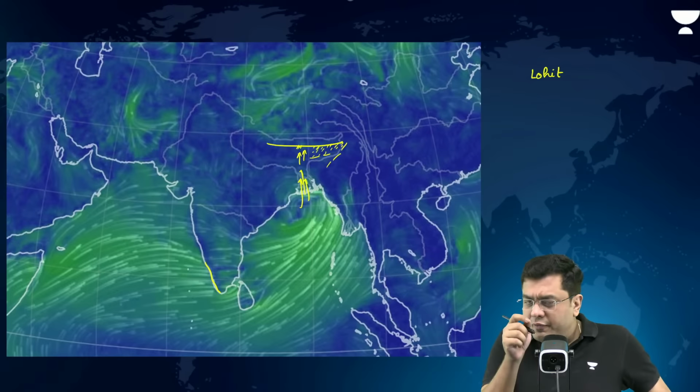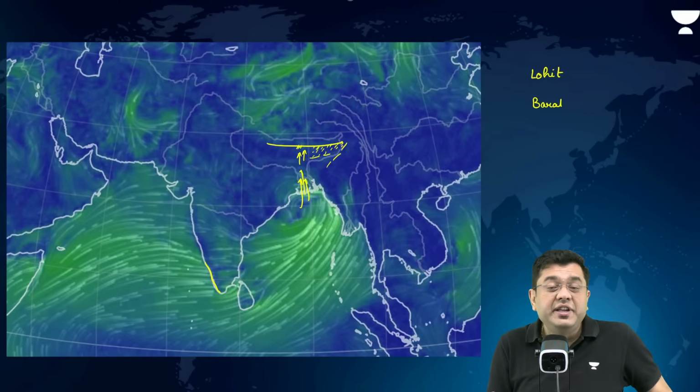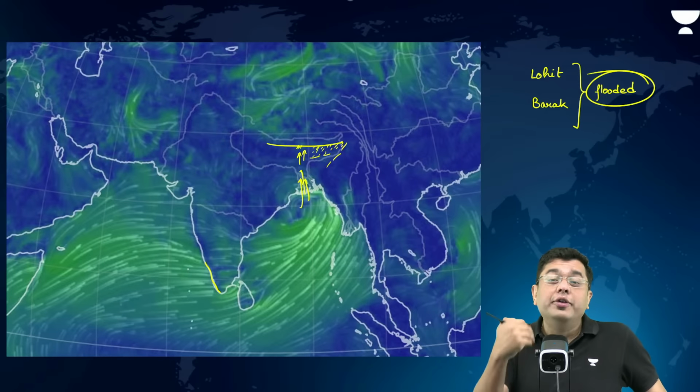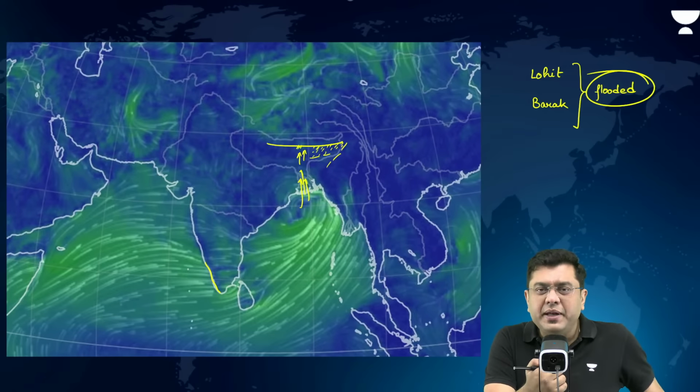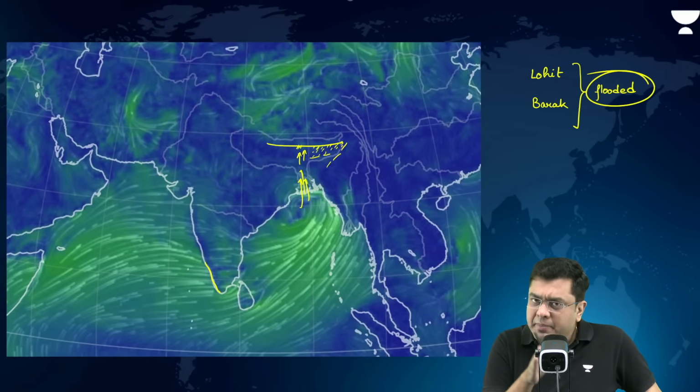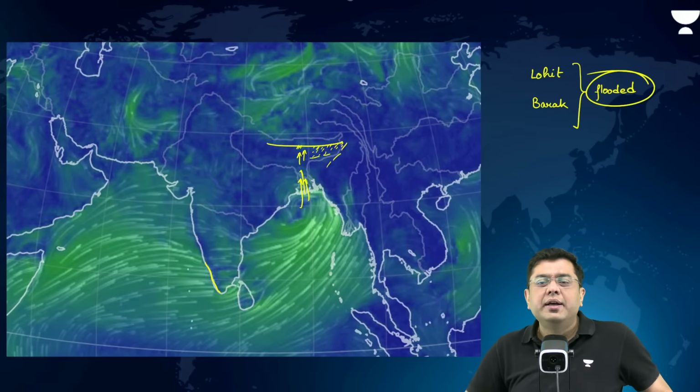Now, due to this, the region around, for example, the Lohit River, which is a left bank tributary of Brahmaputra, which joins river Brahmaputra at the town of Sadia. So Lohit, and then you have even the Barak River Valley. Both of these river systems always get flooded during the month of June. And this time, because the onset has happened earlier, the progress has been rapid. That is why the flooding has happened in the month of May itself. So you can think about it that the conditions in June will be much more exaggerated.